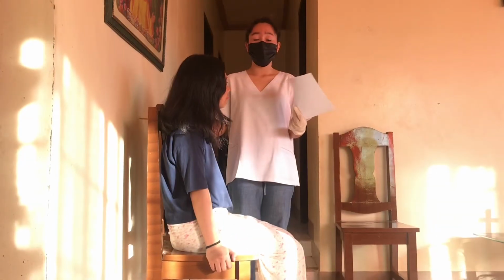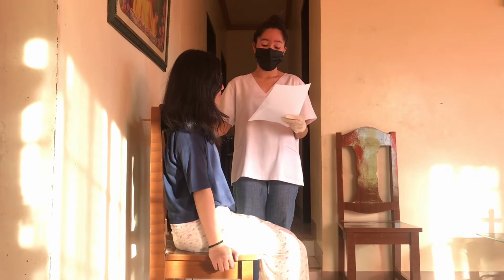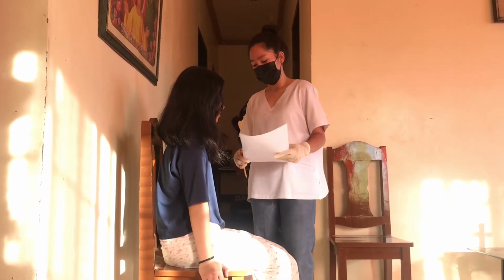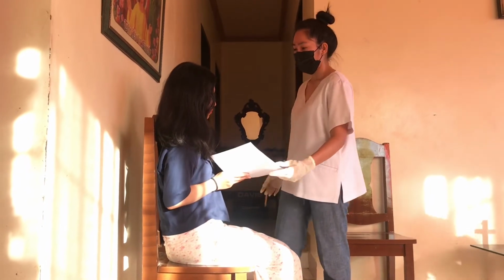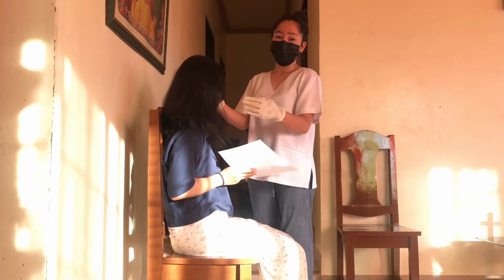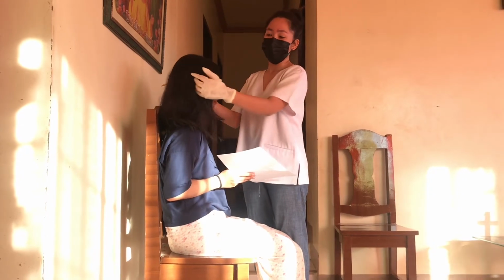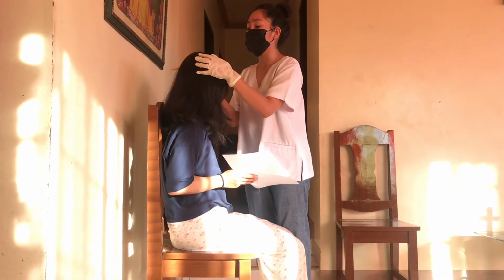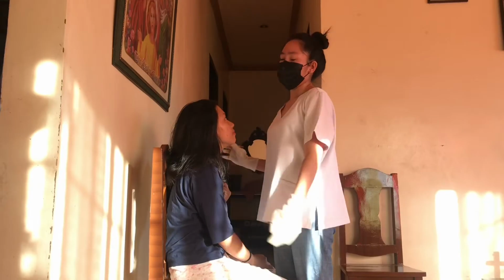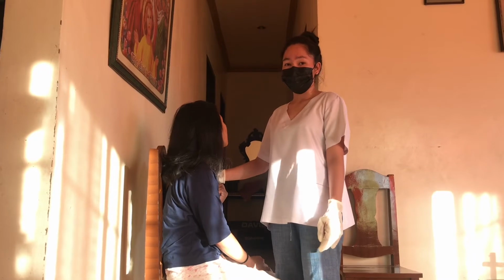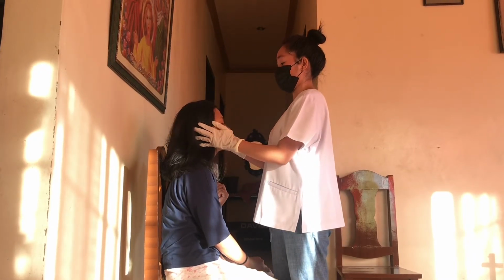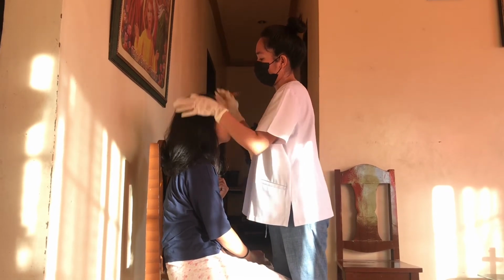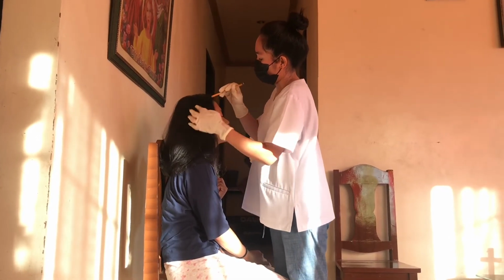So the first assessment that I'll perform is the hair assessment. In doing the hair assessment, we should inspect and palpate the scalp. Can you hold this for me, please? So this is how you're going to inspect and palpate the scalp. We should section and separate each hair to inspect and palpate the scalp. Since I don't have any Q-tip here, I'll be using a stick to section and separate the hair of my patient. And this is how you're going to section and separate her hair. Like this.